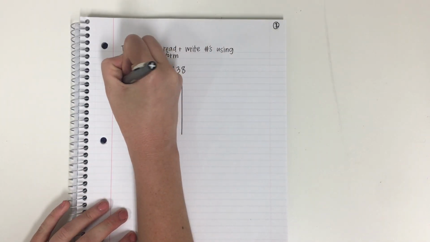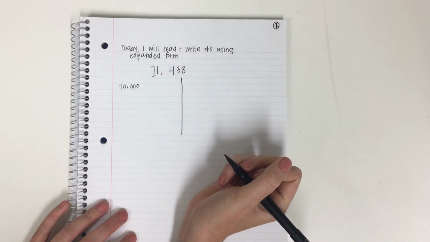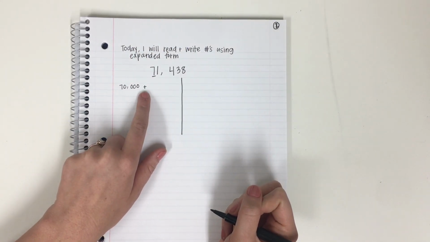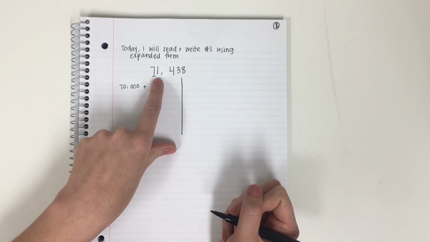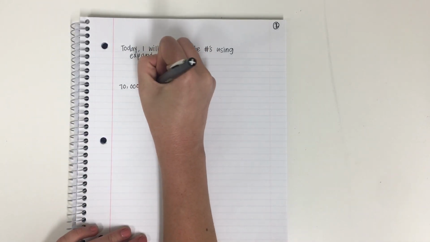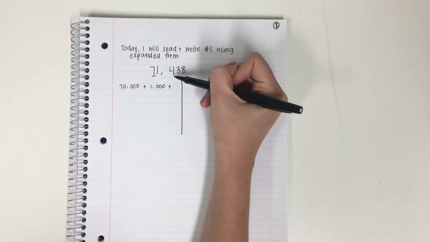So I'm going to write 70,000, and then you put a plus sign. Then you move on to the next digit. I have a 1 here, but it's worth 1,000 because it's in the 1,000s place. So I'm going to write 1,000 plus.